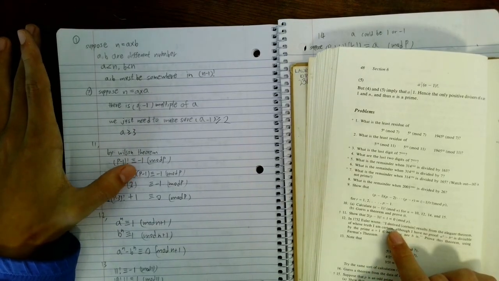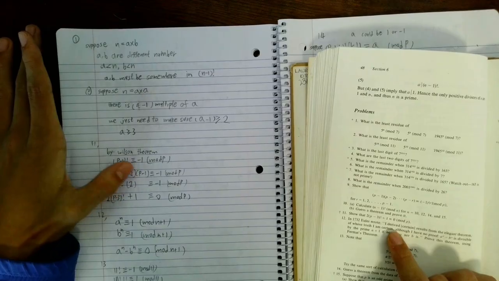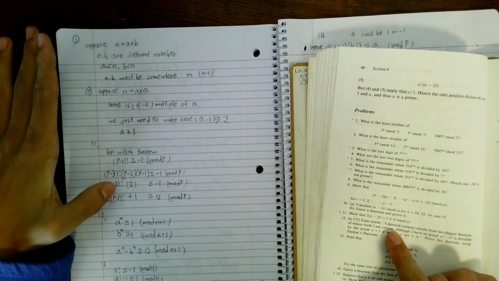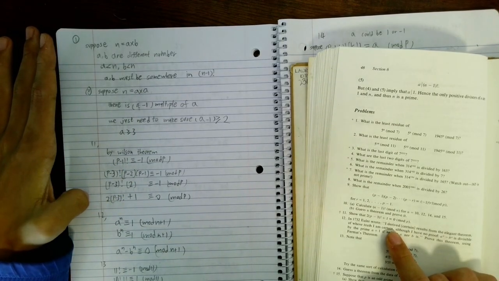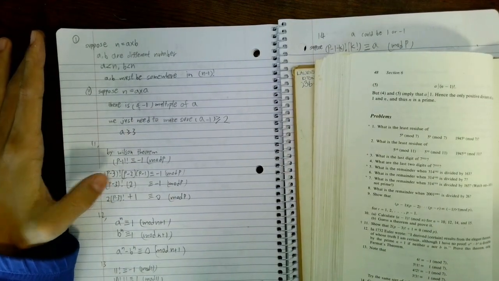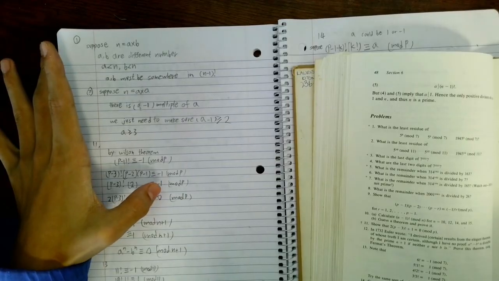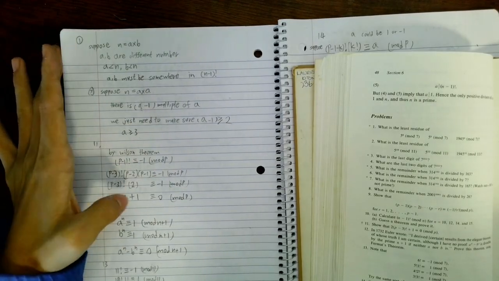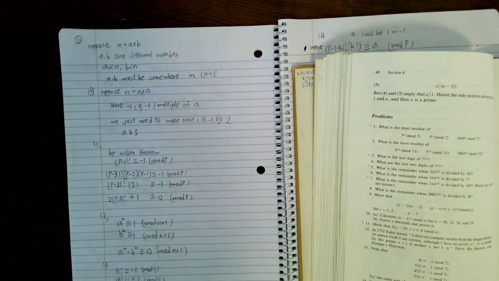Due to the congruence, we kick off the p, and if we take this negative 1 from this side to this side, we get the desired result.